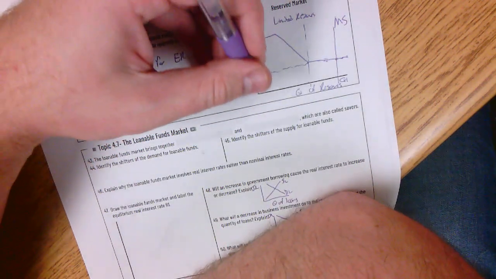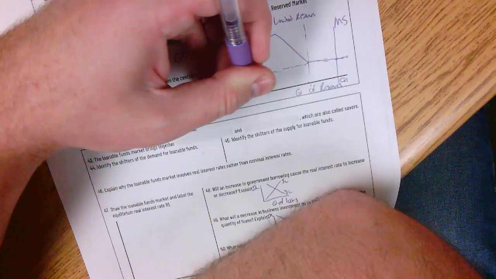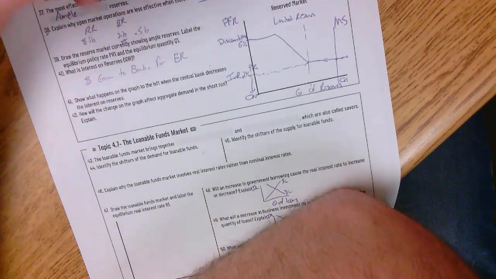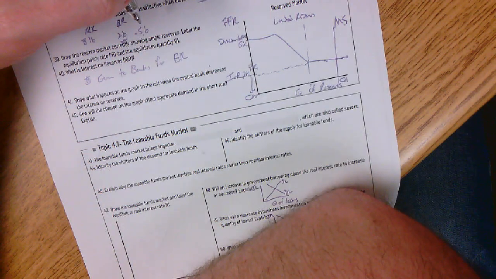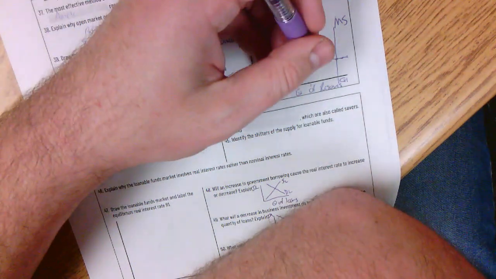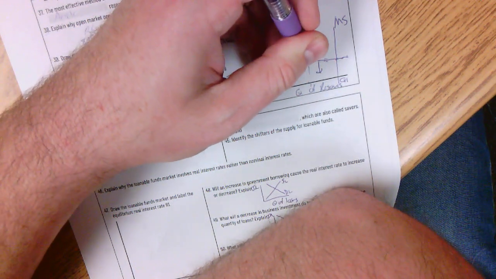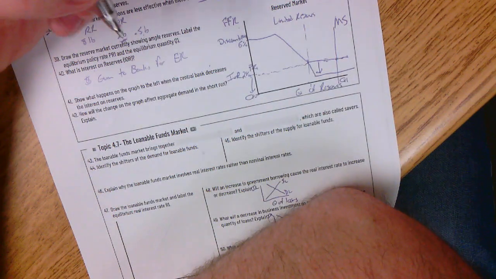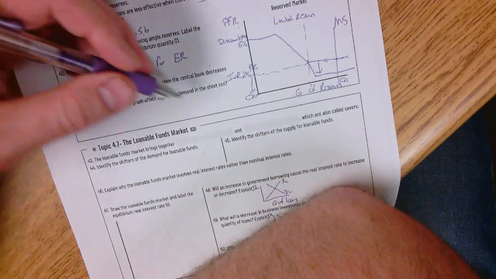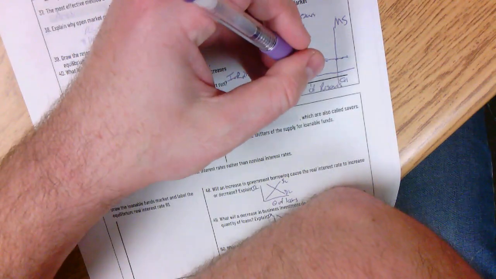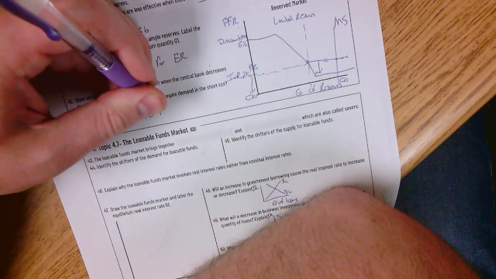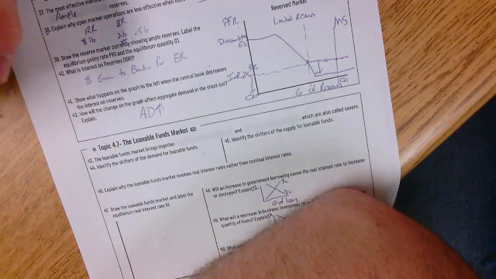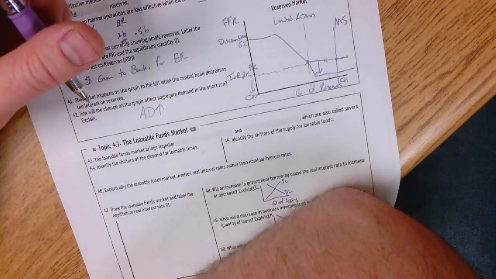So if we're trying to get banks to lend out more, you might see the Federal Reserve lower this interest on reserves. If they lowered it down to 0, well, now banks don't have any incentive to hold on to that money. They're more likely to lend it out to individuals. So if the interest on reserves is decreased, then the bottom part of the graph will just go lower, which should drive down interest rates. And how would the change on the graph affect aggregate demand in the short run? If interest rates are lower, aggregate demand goes up because businesses are going to invest more. Consumers are going to take out more loans. That would drive up the demand for goods.